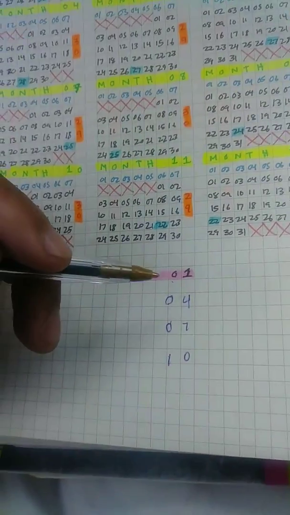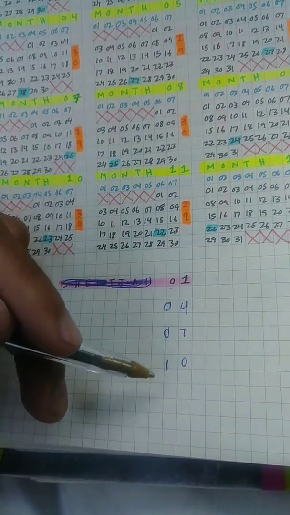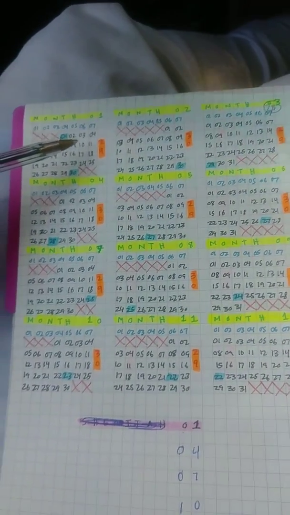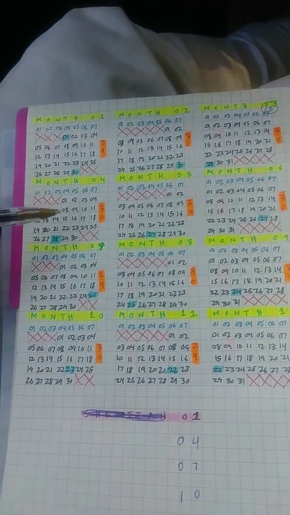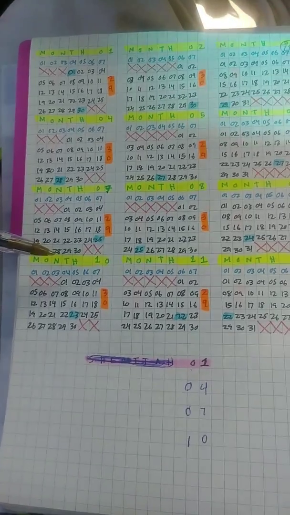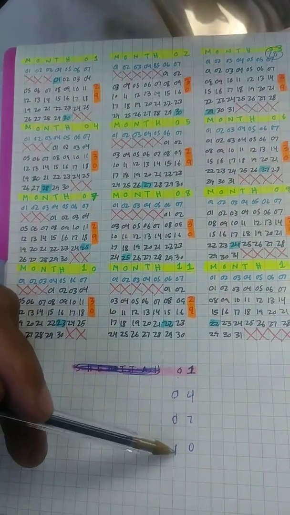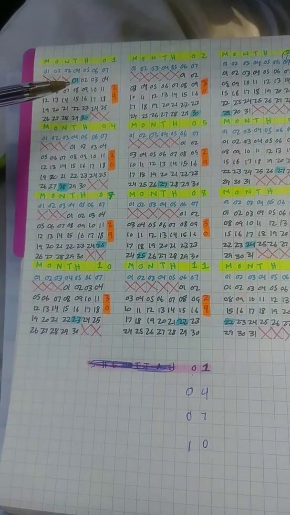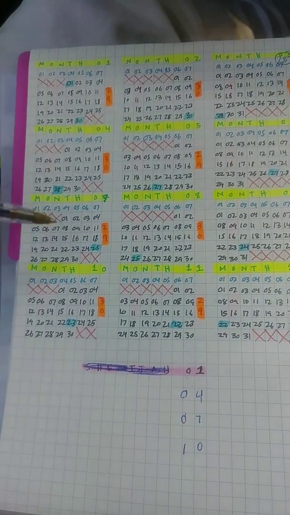Okay, so notice that we have this pattern here: 1, 4, 7, and 10. The first month, the 4th month, the 7th month, and the 10th month all have the same layout. Are you catching that? Years 1, 4, 7, and 10 correspond to the 1st month, 4th month, 7th month, and the 10th month, respectively.